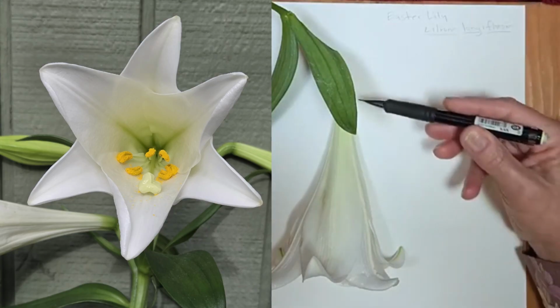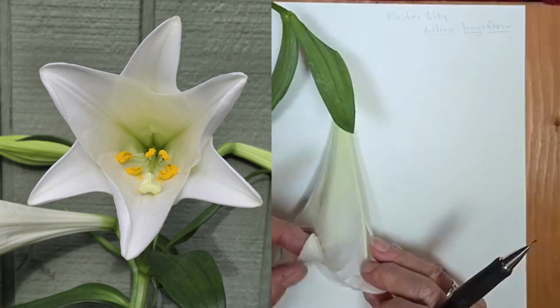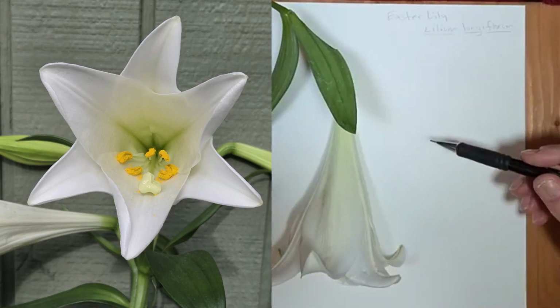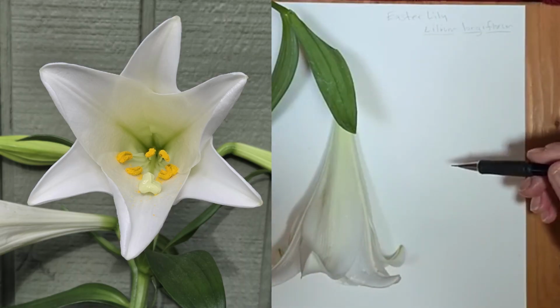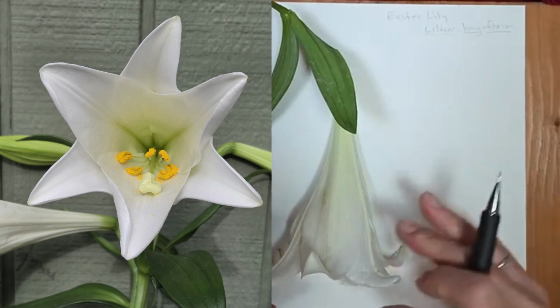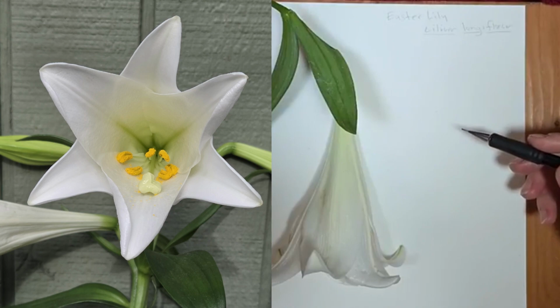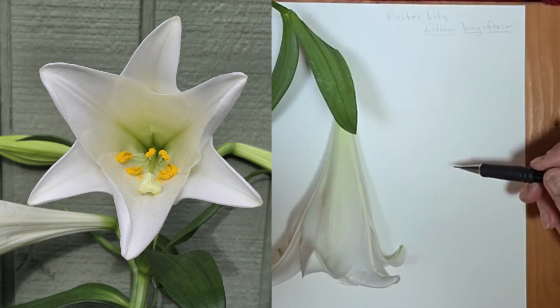So we're going to draw this, and then we're going to dissect it, because last weekend when we drew the bleeding heart and dissected it, people really seem to enjoy that. So we're going to take this flower apart, and then we're going to maybe paint it if we have time.